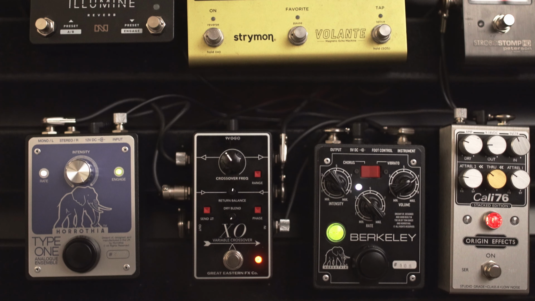Now, if I turn the Berkeley off here, it kind of loses some of the magic. It's still beautiful, the dry and the Type 1, but there's something about pairing up two different rate, different intensity, different style modulations like this.